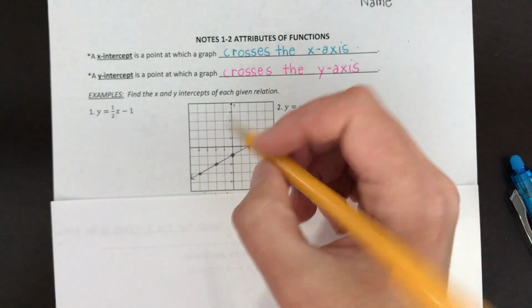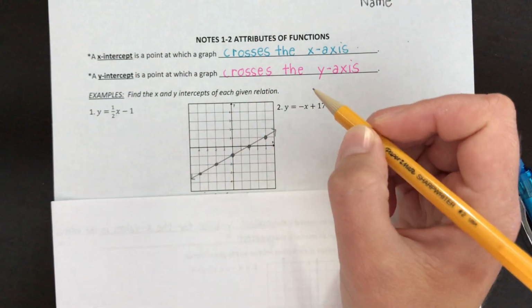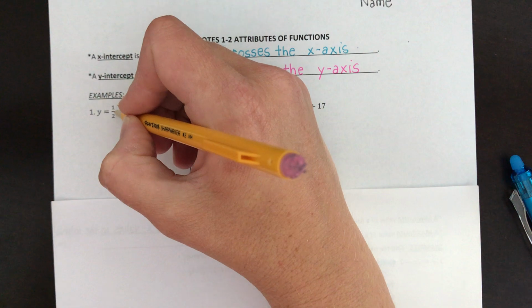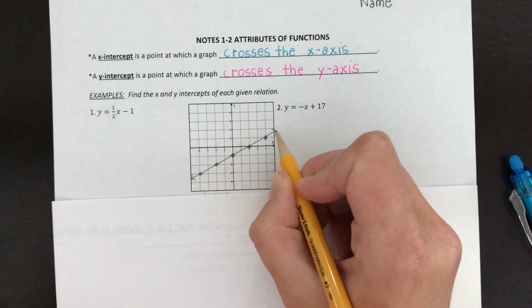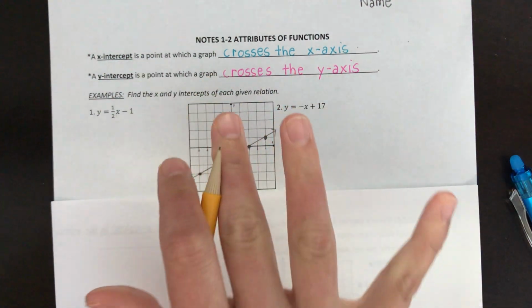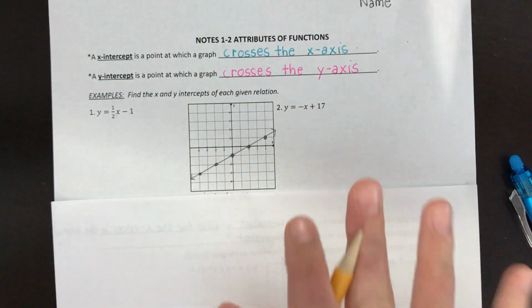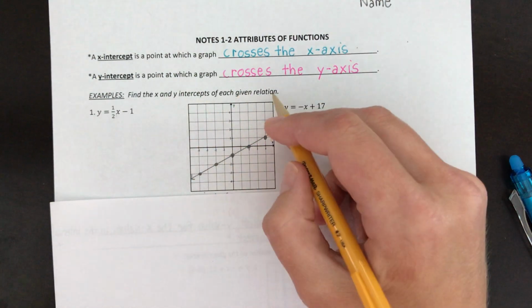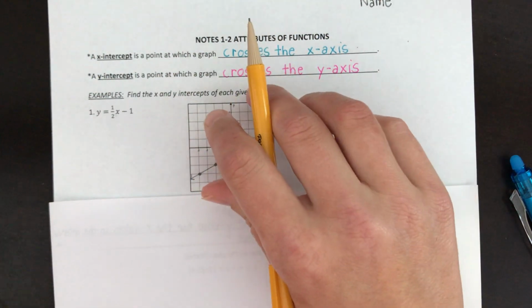And also what I did is I checked myself by looking at the slope again, saying, okay, self, that is a positive slope, which means if I read the graph from left to right, this graph should rise, and it does. Okay, so now that we've gone through the graphing and we made sure that everything's good there, let's talk about finding the x and y-intercept graphically. That's all we're doing today.